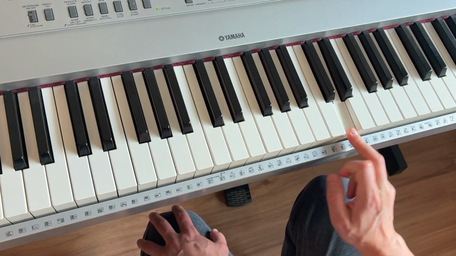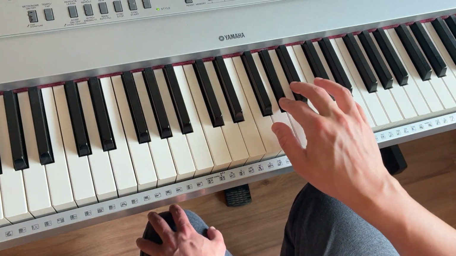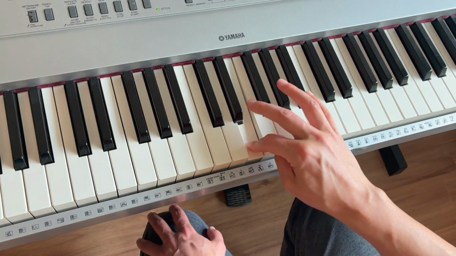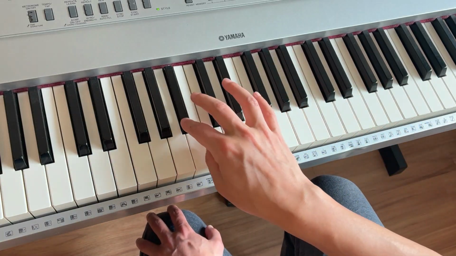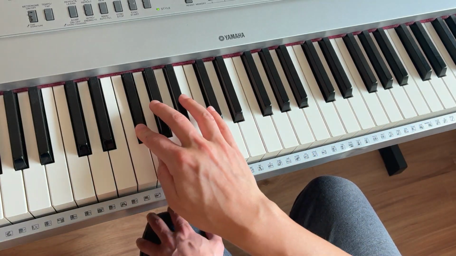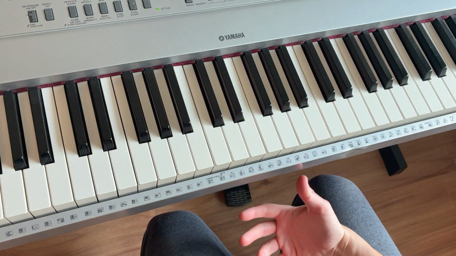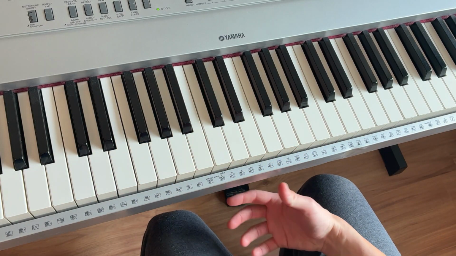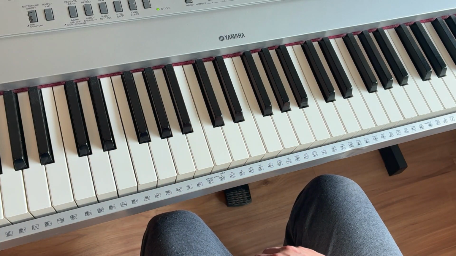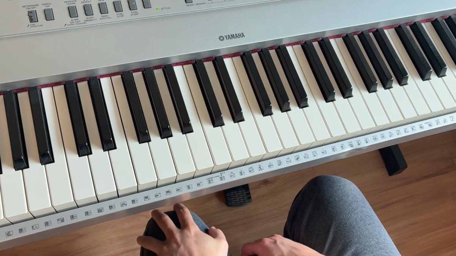See, that's not in the scale, nor is that passing tone, nor is that passing tone, nor is that passing tone, passing tone. That's where the sound of jazz comes from. So I think if you play around with that, you're going to have a lot of fun.